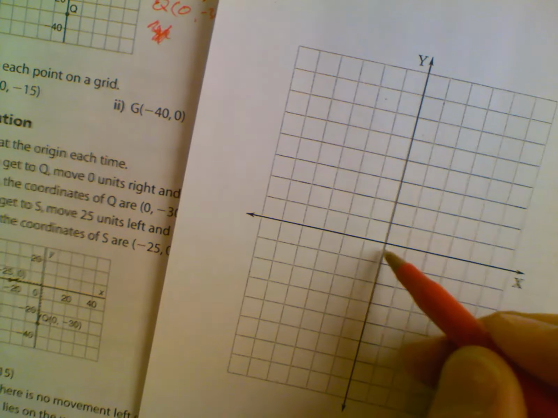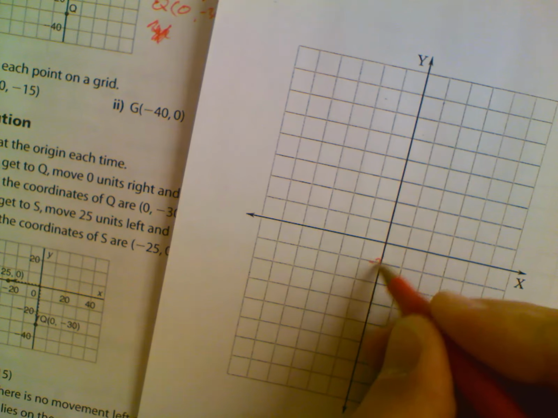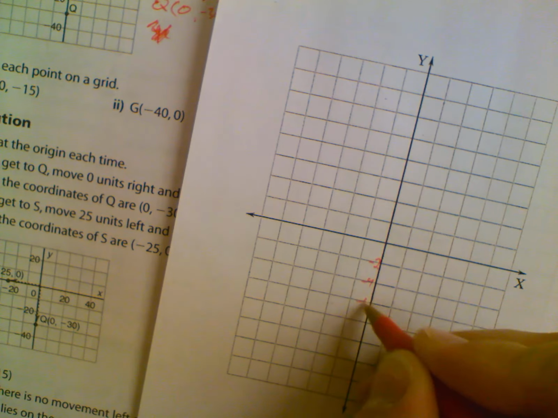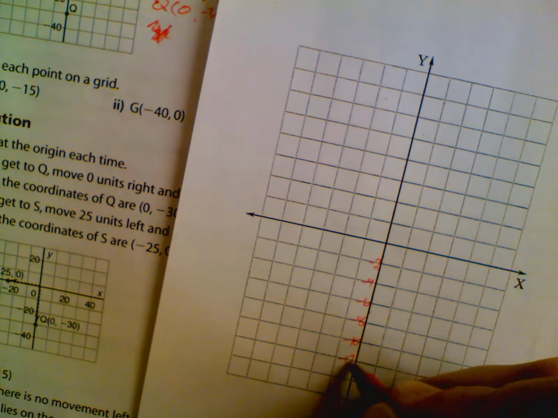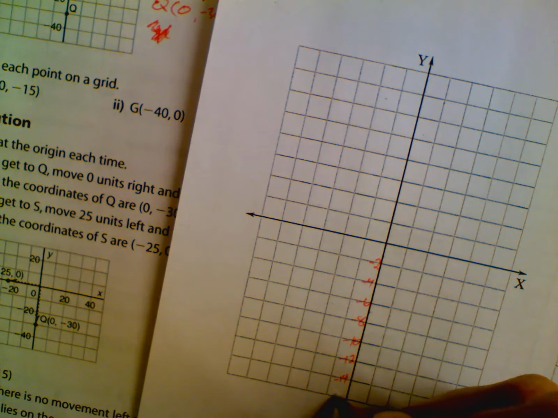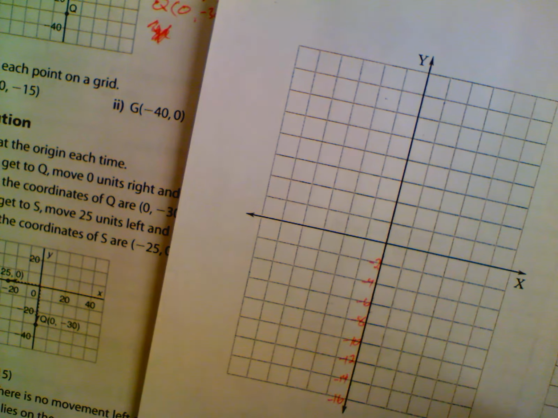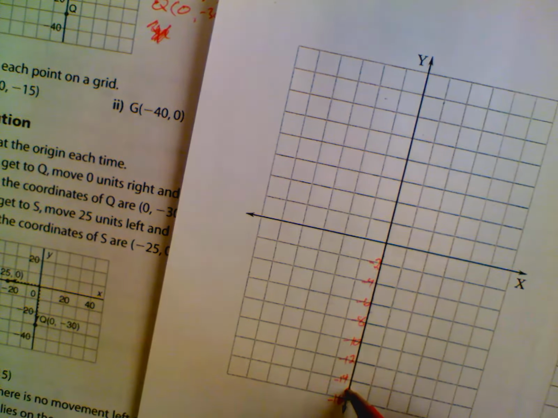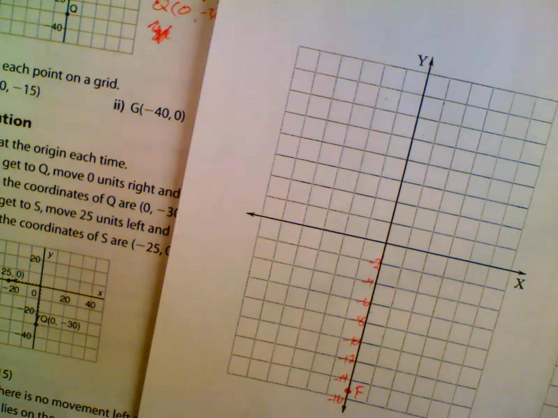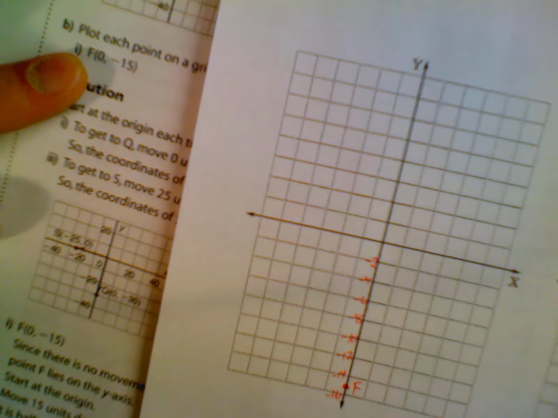I don't really have 15 of these, so I'm going to make each of these worth 2, like this. 8, -10, -12, -14, -16, like that. So 0 and -15 is going to be right there, and that was plot point F.